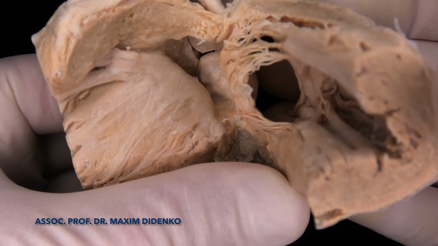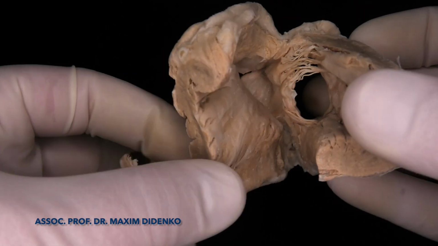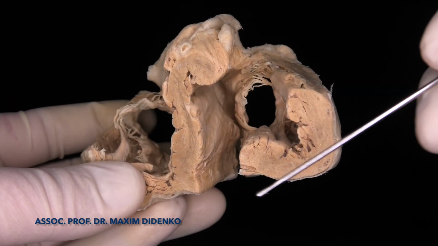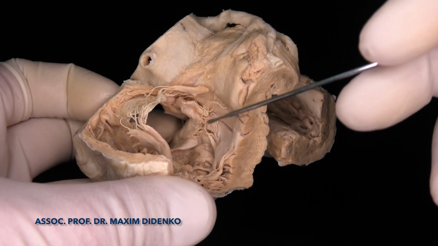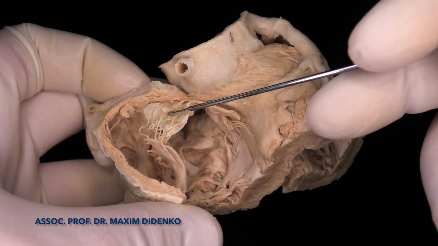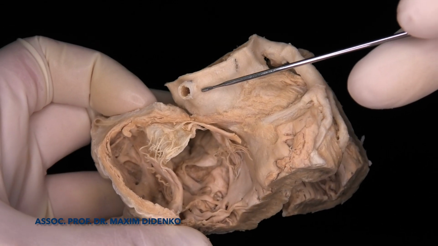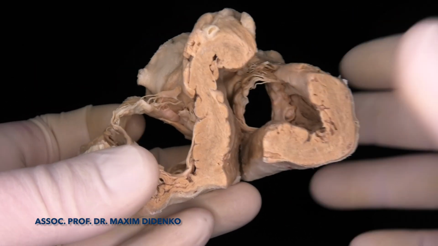Let's look a little bit more carefully at the left bundle branch. On this specimen we can see the left ventricle and mitral valve. On this side, we can see the right ventricle and the tricuspid valve. This is the aorta with the left main and LAD, so this is the septum.